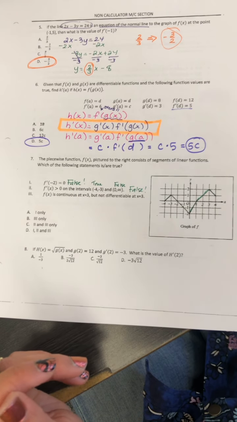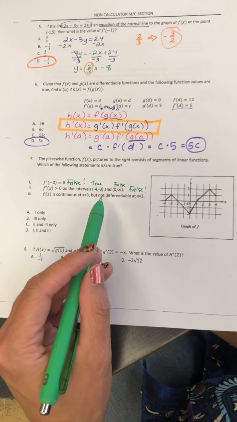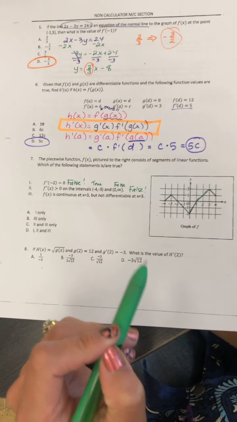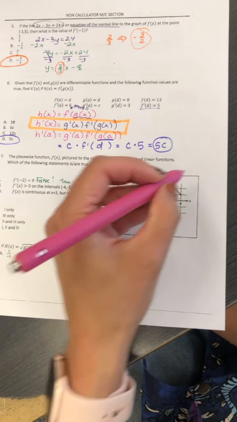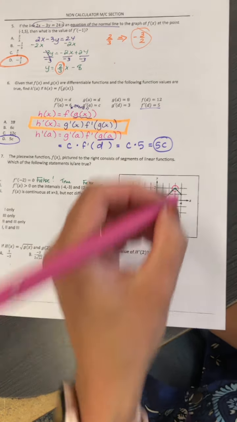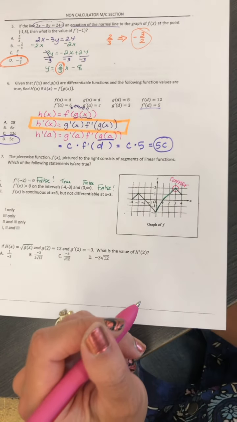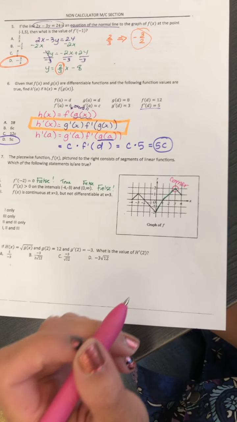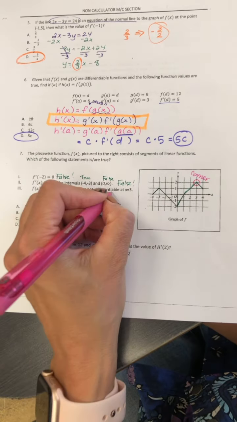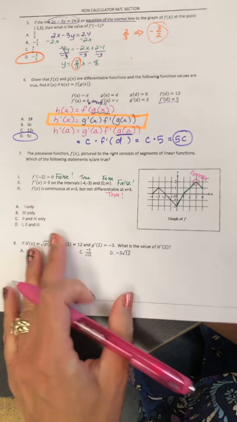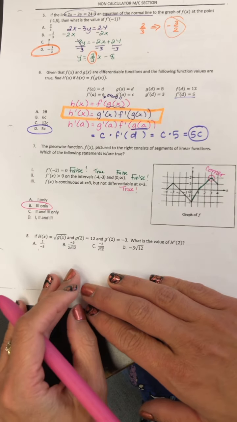Let's check the third one. F of x is continuous at x equals 3, but not differentiable at x equals 3. Well, at x equals 3, we have a corner. So yeah, it is continuous there. There's no jump or break or anything, but it's not going to be differentiable there. So this one is true. So only the third one is true, so B is the answer.